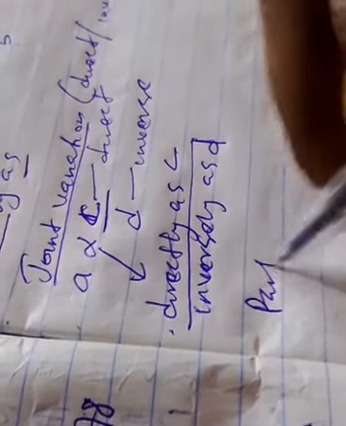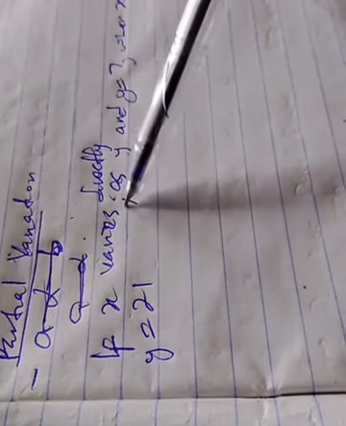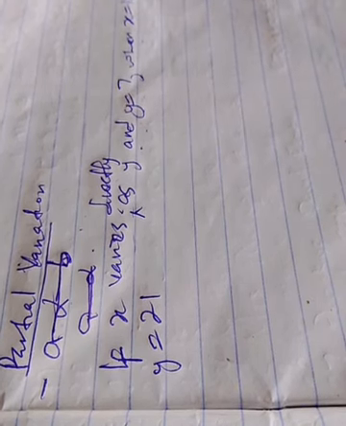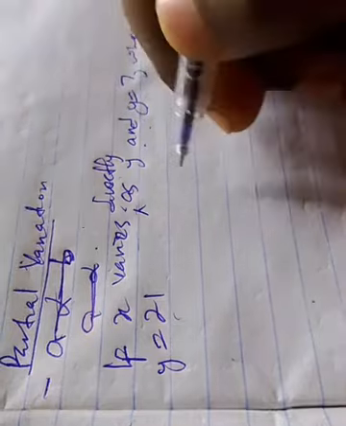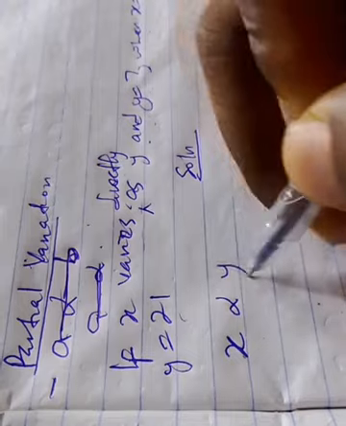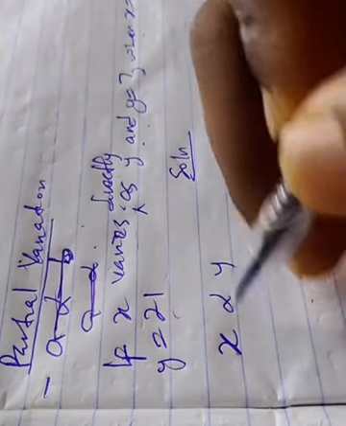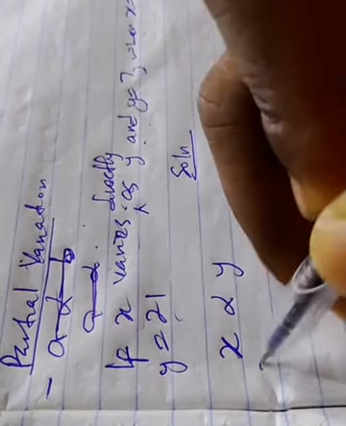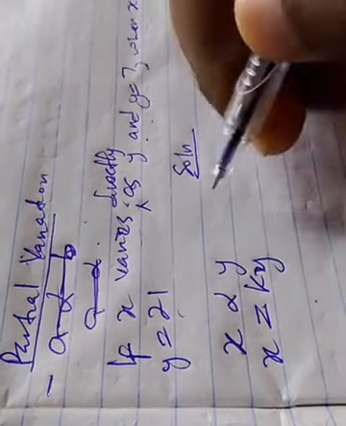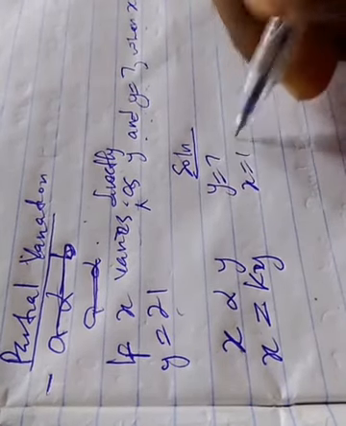Then we have the partial variation. I just have to explain this to you first. If X varies directly as Y, and Y is 7 when X is 18, find X when Y is 21. Now for this question, we explain. The first thing is, if X varies directly as Y, you open this up using a constant. Introduce a constant: X equal to KY. Now they said Y is 7 and X is 18.